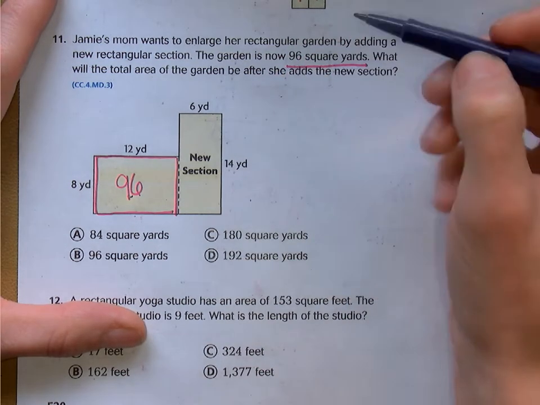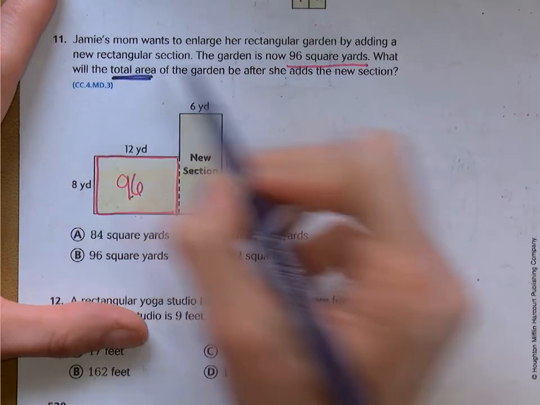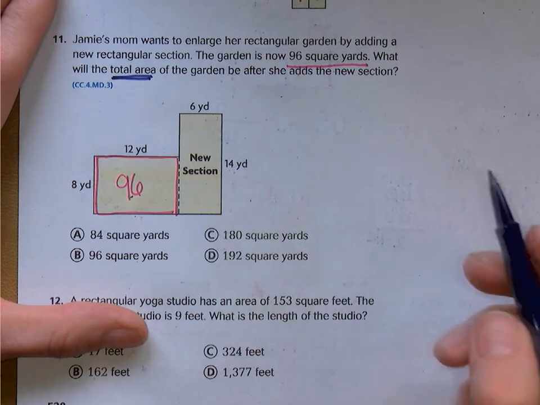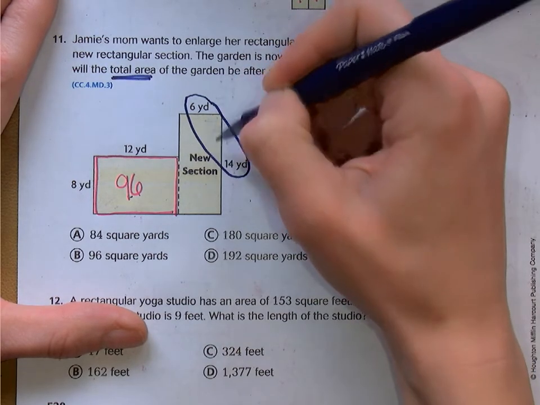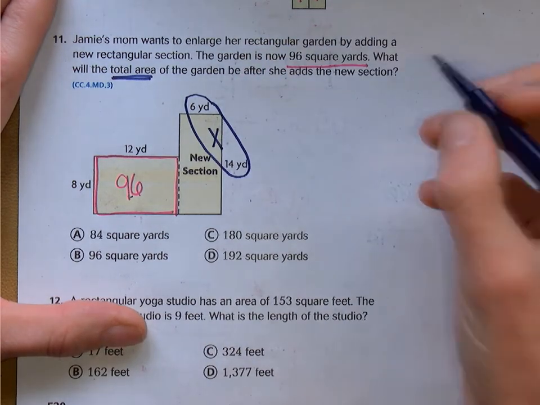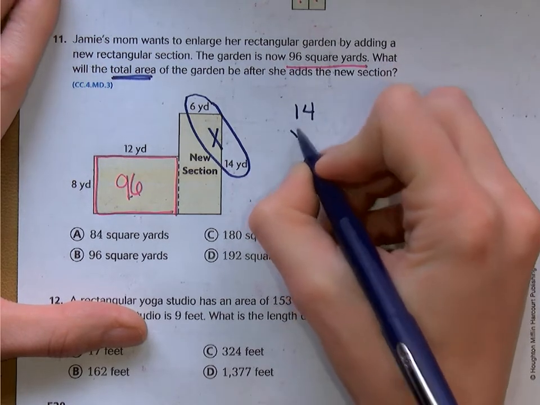What will be the total area of the garden after she adds the new section? So we need to find the area of the new section. 6 times 14, right here. Let's find this. So 14 times 6, just a small turtle head.